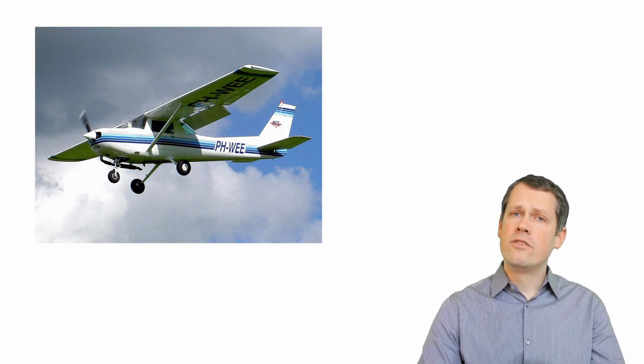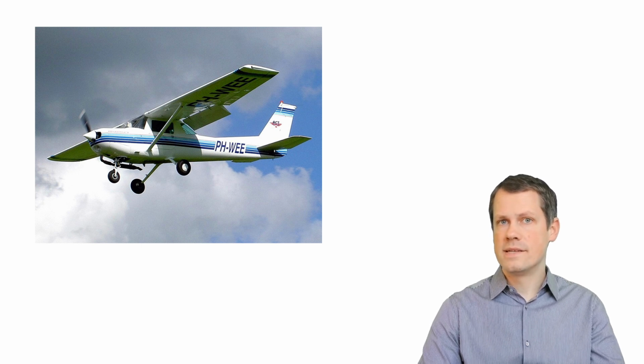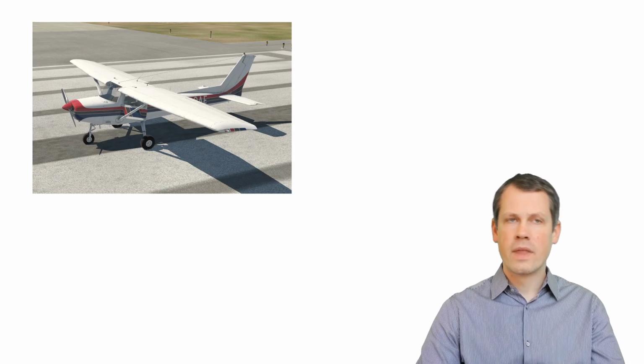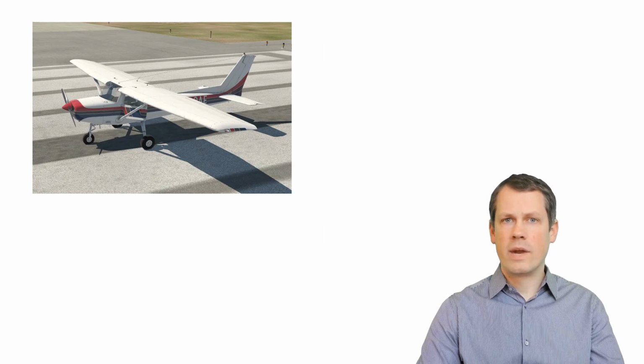I'm not going to go into much more detail now because there is a dedicated lesson to the basics of the Cessna 152. Here's what it looks like in the simulator.